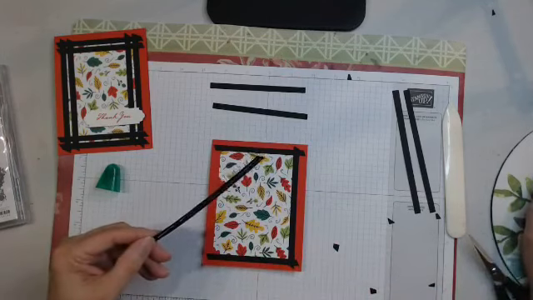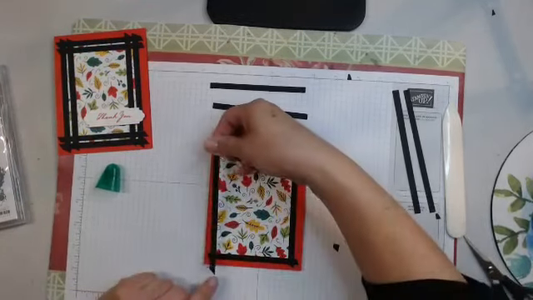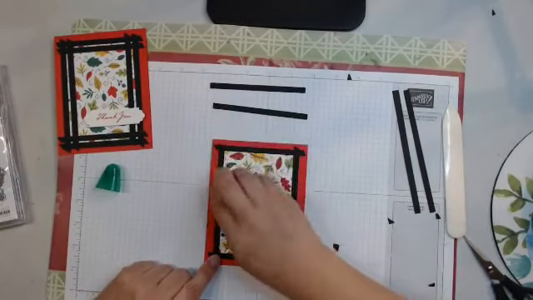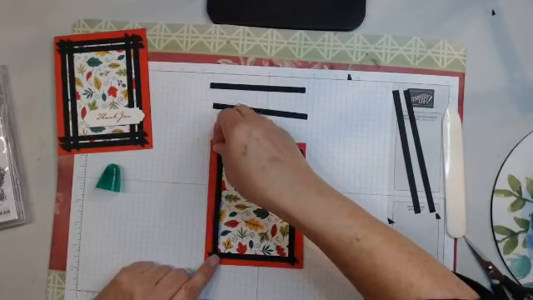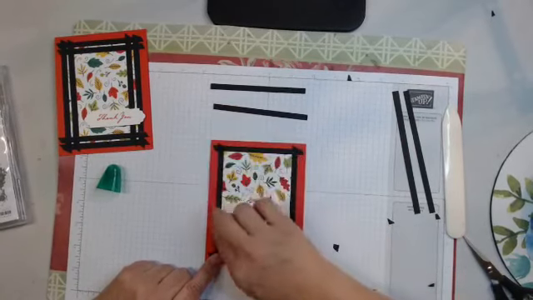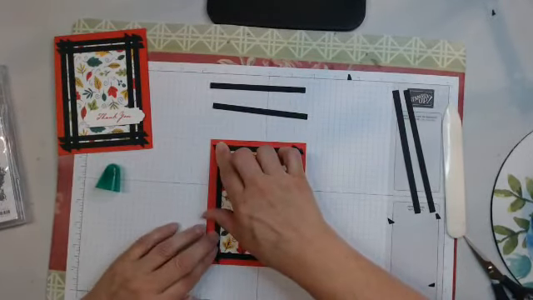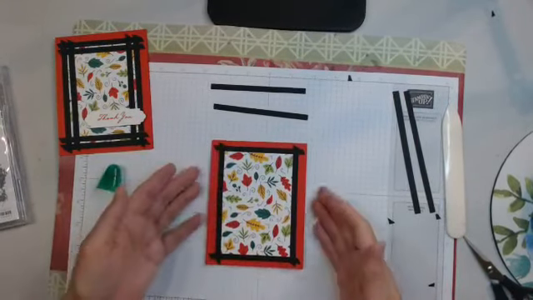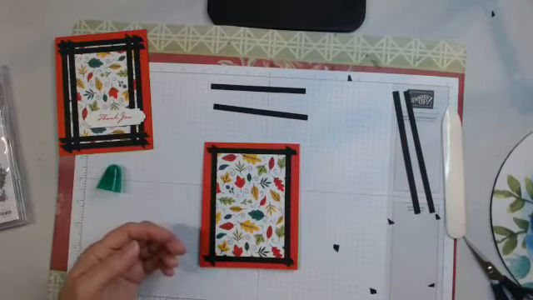You can see I'm using a really small amount of liquid glue. I don't want it to take away too much. I don't want it to squeeze out the edges. So better to go with a little bit and have to add some more than to overdo it and have it squish all the way out. All right, so that's our first set of frames.